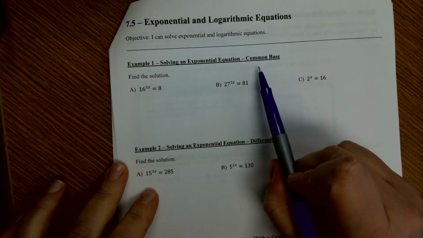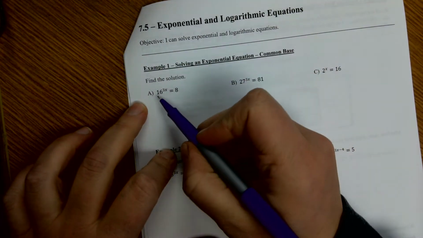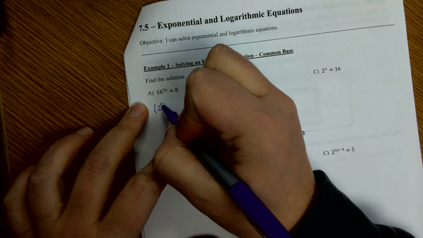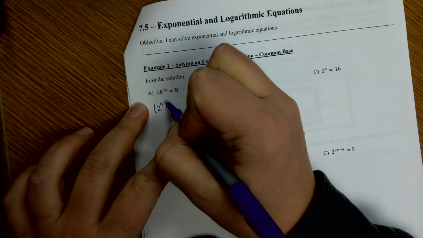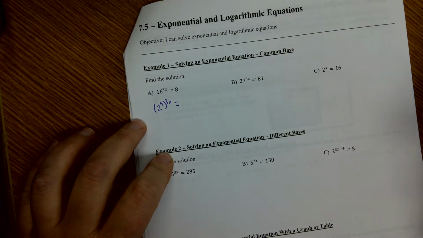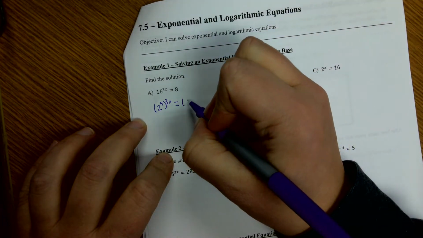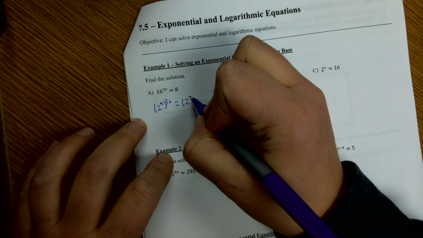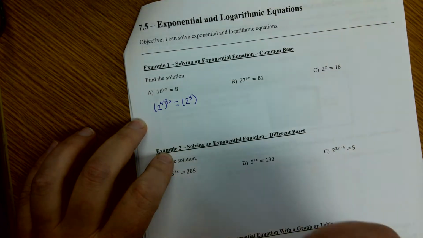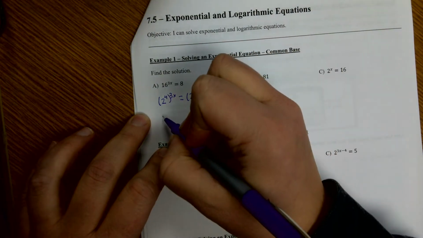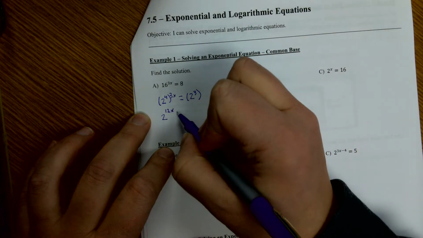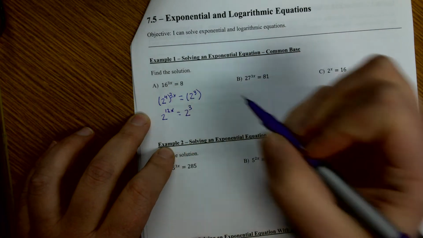First, if I find a common base, I can rewrite 16. 16 is the same thing as 2 raised to the 4th power. I can also rewrite 8. 8 is the same thing as 2 raised to the 3rd power. Right here, I can use my properties of exponents. Power to a power, I would multiply. So this becomes 2 raised to the 12x, 3 times 4, is equal to 2 to the 3rd.